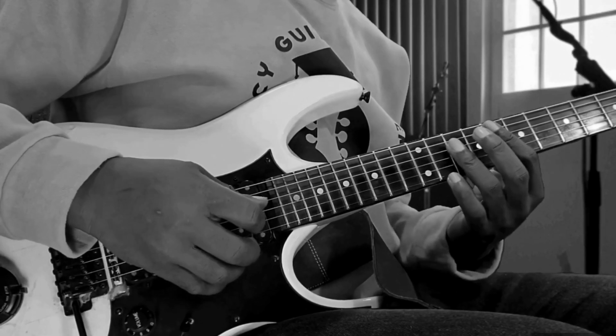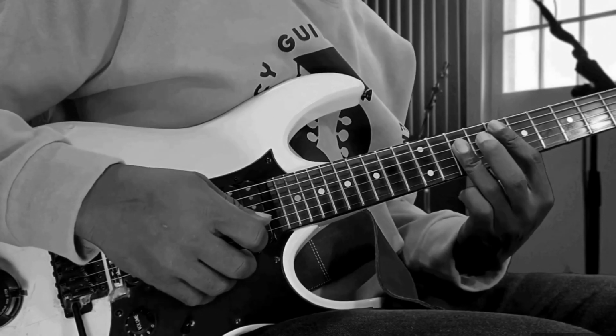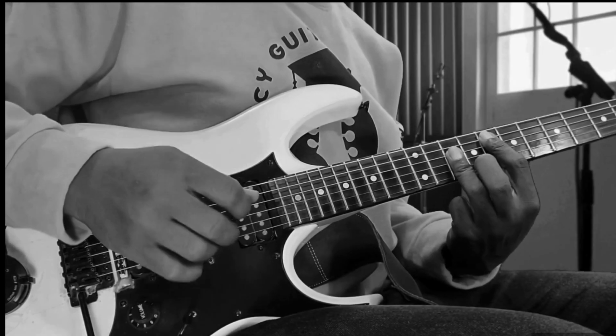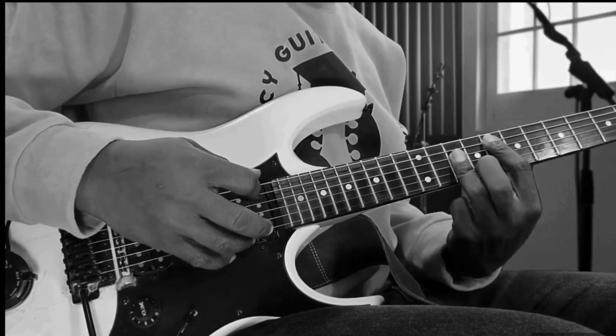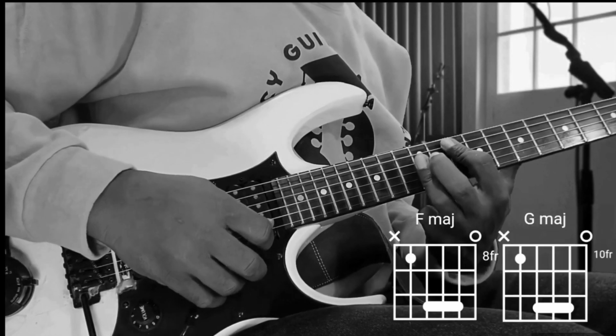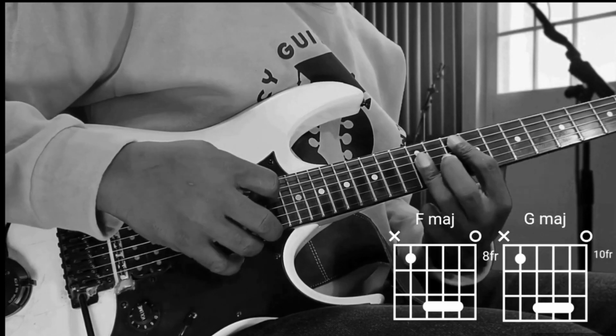Number 2 is this other shape here. This actually is our A major shape, this shape here. Please note that both E strings are omitted from this chord. I mean, string 6 and string 1 are omitted. Alright, so this is F, this is G.